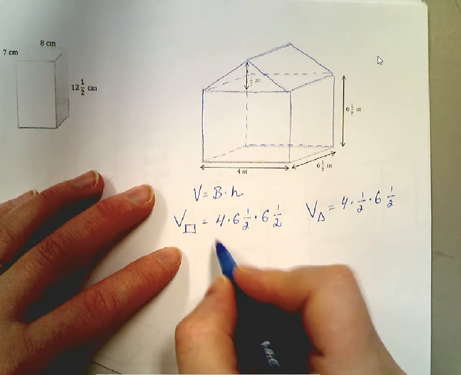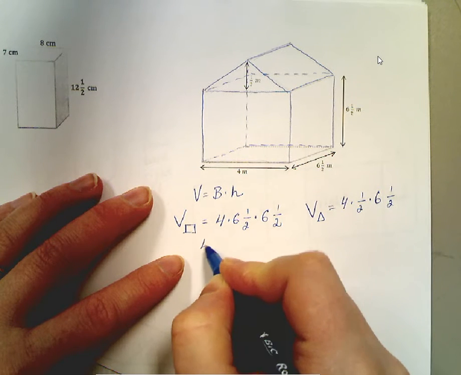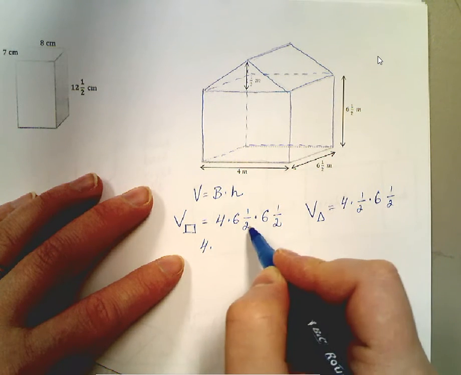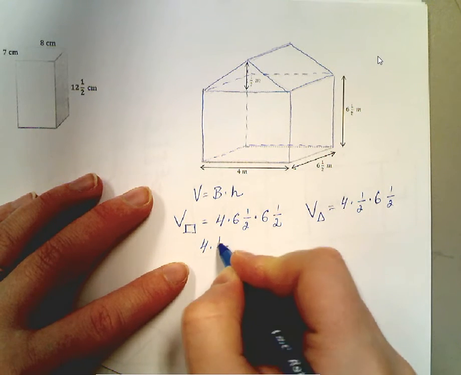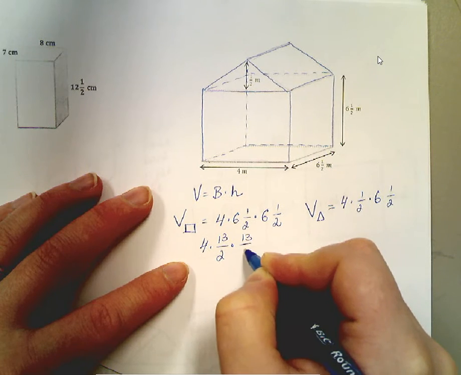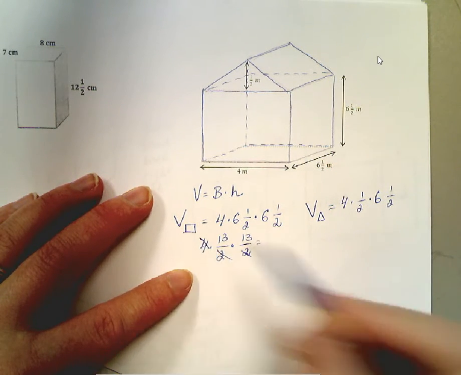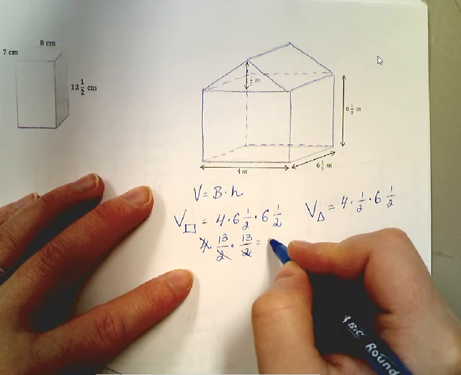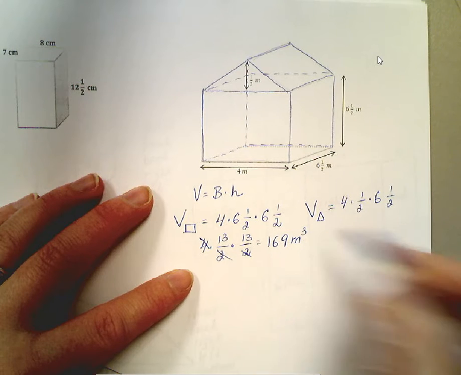Okay, so let's do one at a time now. So we'll have 4 times, first you remember you need to make sure that you are working with improper fractions. 13 halves times 13 halves. This is a 4, we can simplify that, and we'll have 169 cubic meters.